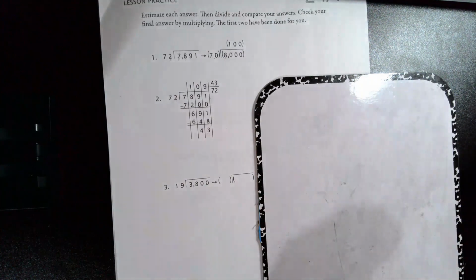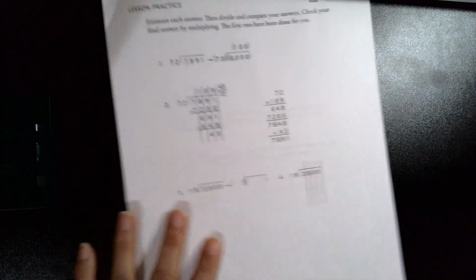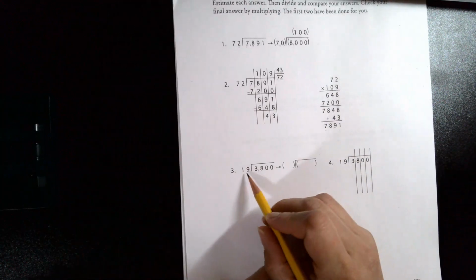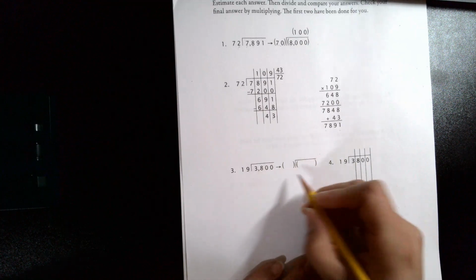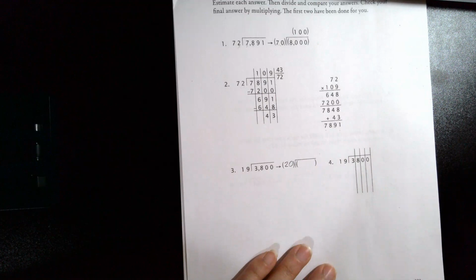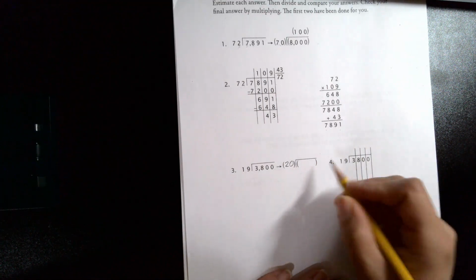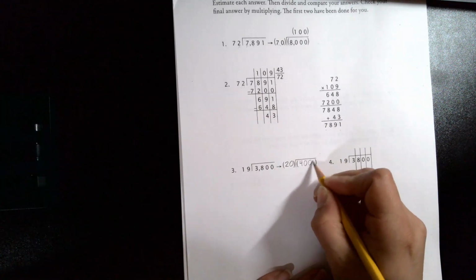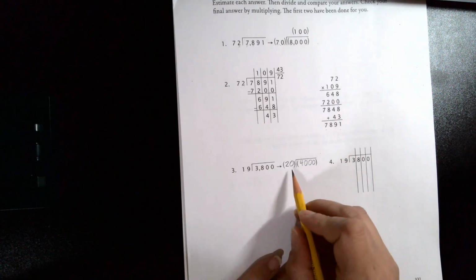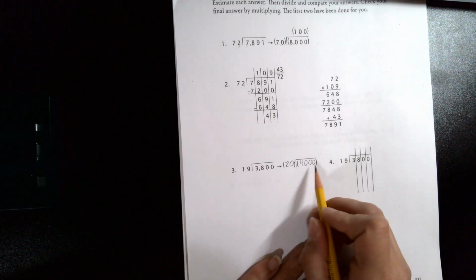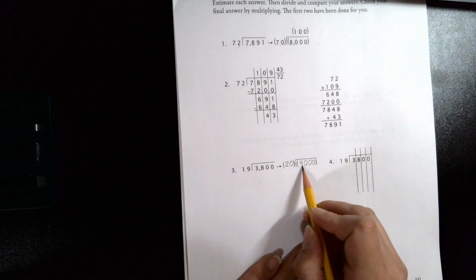And over here, I can actually just do it on the page. So over here, we'll just have 19, and if we're going to go ahead and round that, it's going to go to 20. So we add our 20 there, okay? Then the 3,800, we're going to round that up to 4,000, okay? And then that makes it a lot easier for us to check how many times we think it'll go in.